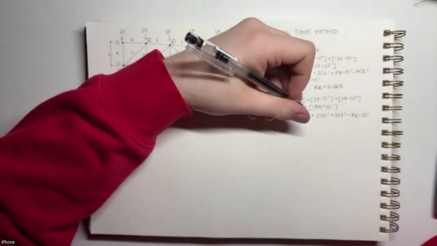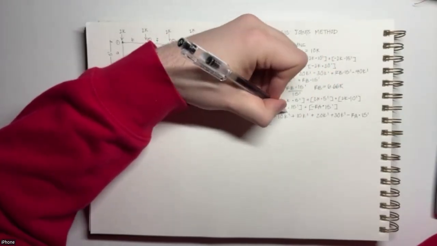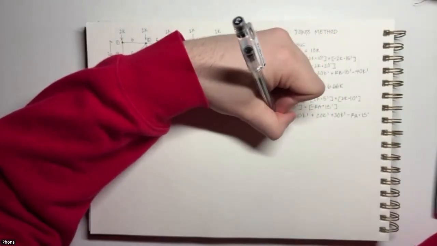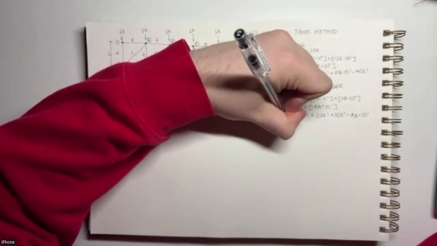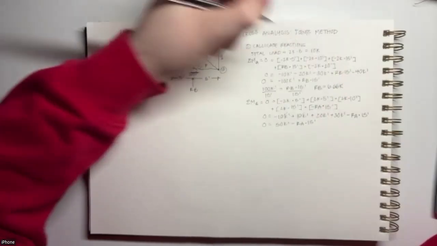And I can add up these kip feet, say 0 is equal to, well, these two kind of cancel out. I got 20 plus 30 is 50 kip feet minus RA times 15 feet.